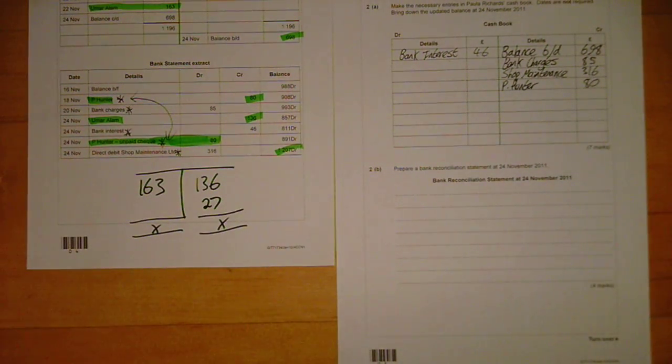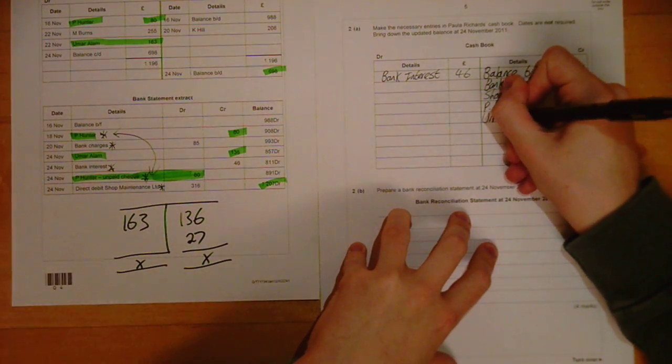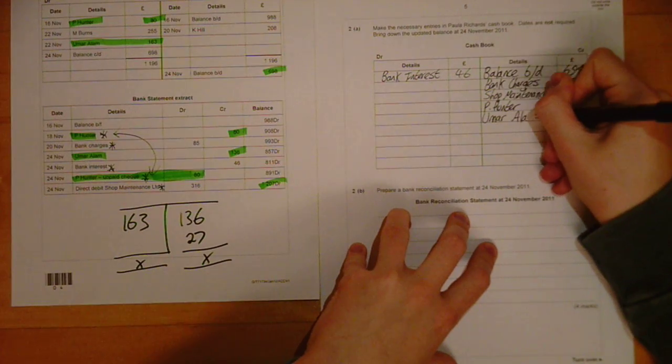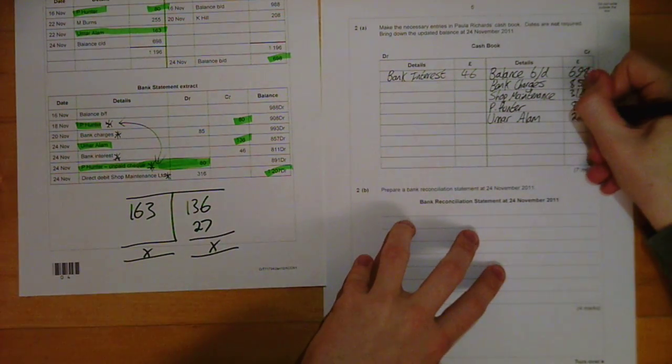So we need to update our cash book. So what we're just going to do is we're just going to put Umar Alam. I hope to God I'm pronouncing his name correctly. I'm sorry if I'm not. 27.